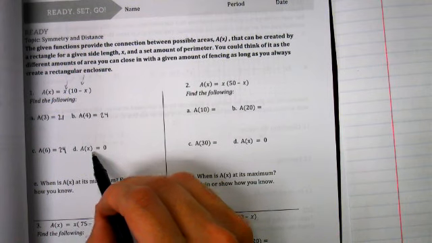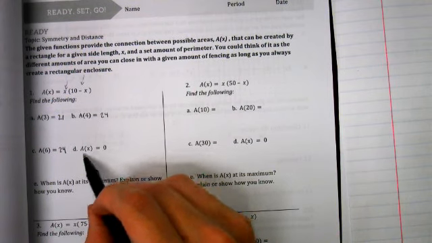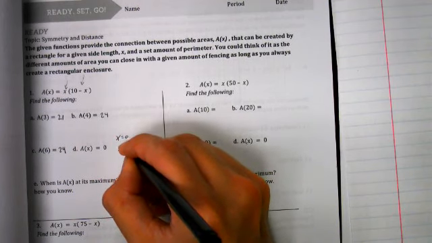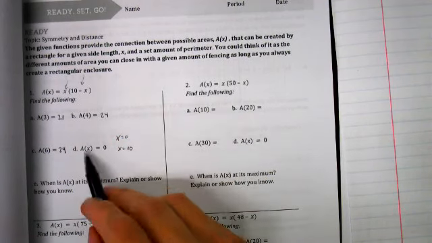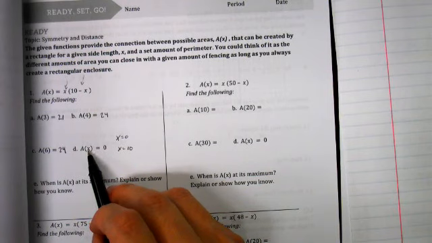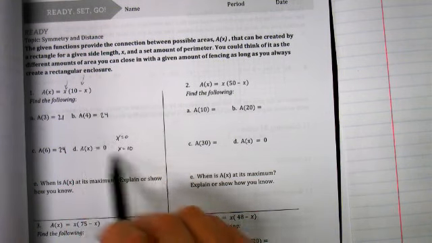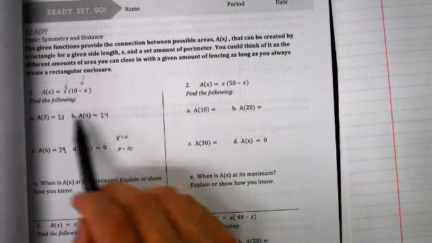And when would the area be 0? The area would be 0 if x was 0 or if x was 10. Right? If you put a 0, then it would equal 0. If you put a 10, it would equal 0. Because if you put a 0, you'd get 0 times 10. If you put 10, you get 10 times 0. So that's why.